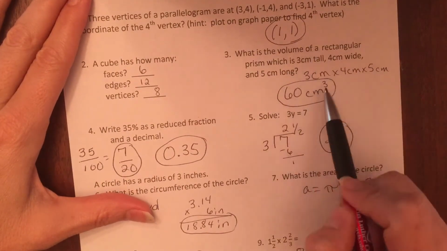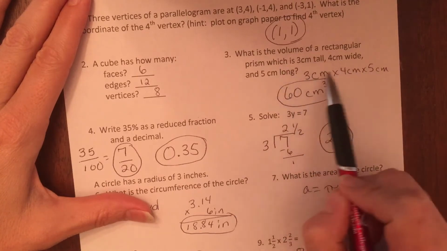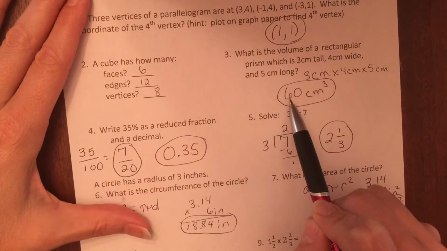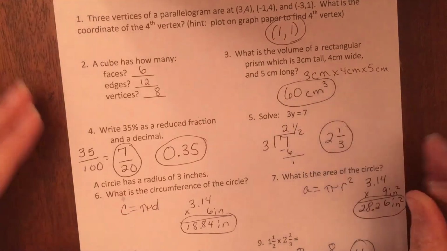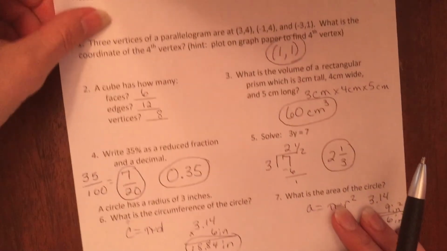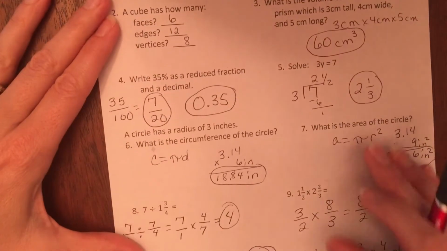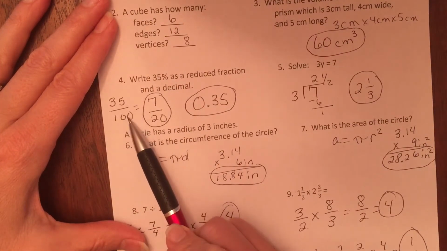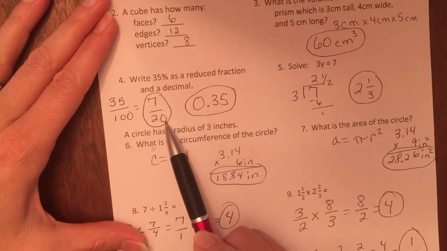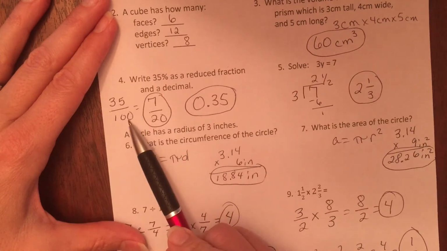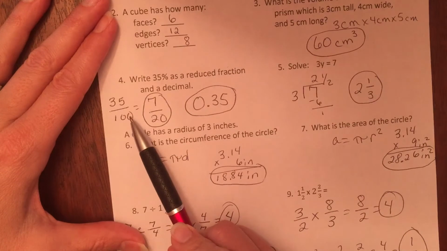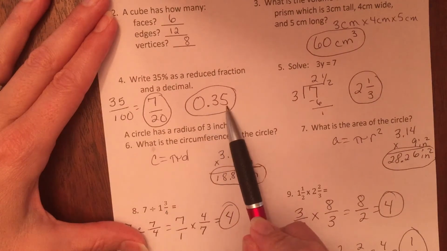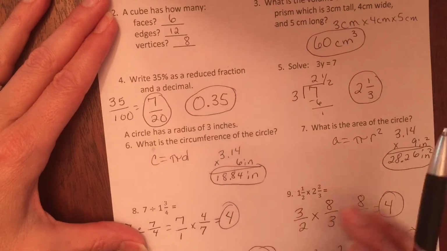Volume. Volume is length times width times height. So I did 3 centimeters times 4 centimeters times 5 centimeters, and I got 60 centimeters cubed. 35% as a reduced fraction and a decimal. 35% means per 100. 35 over 100 reduces to 7 over 20. 35 hundredths, if I can say this as a fraction, I can write it as a decimal. 35 hundredths, 0.35.